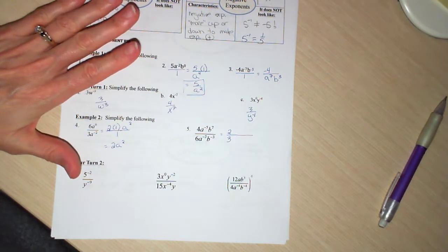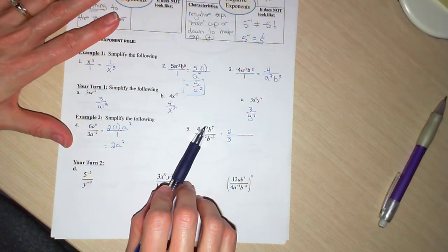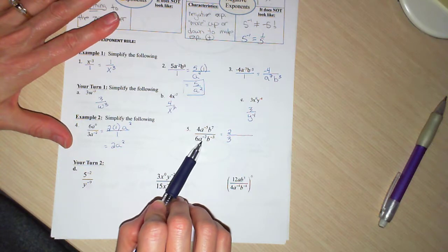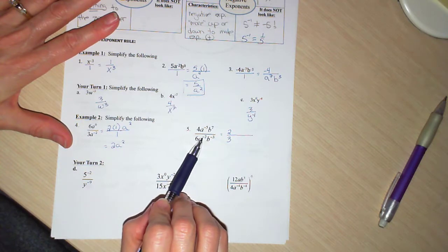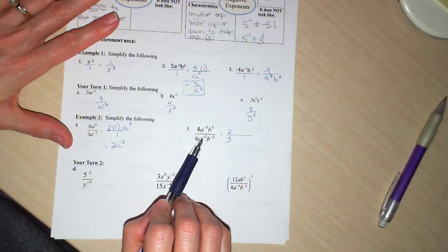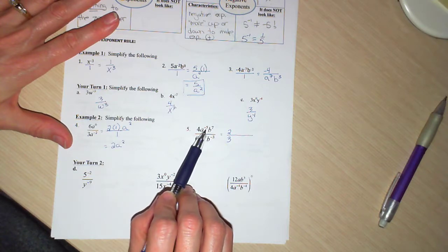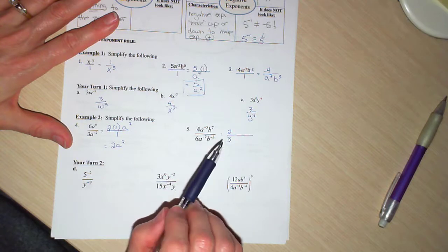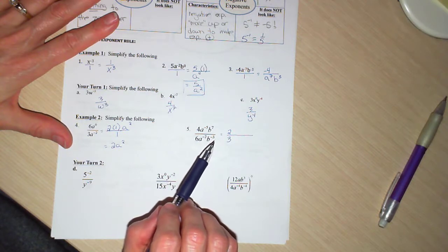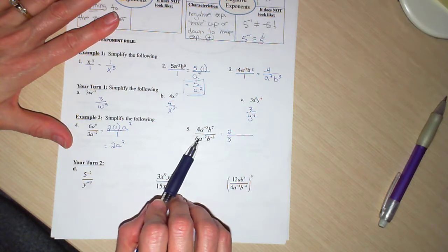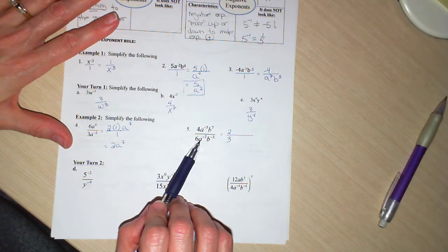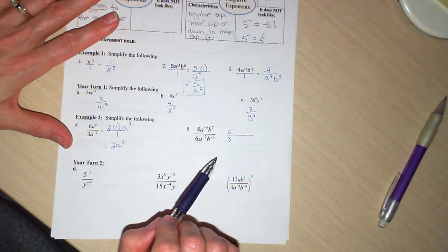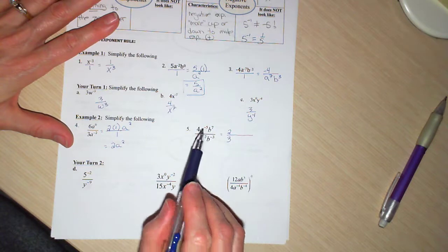Now, two different ways to approach this. I could do my division. So I could circle my bigger exponent. Remember, negative 2 is bigger than negative 5, and I could do division. I personally prefer to get rid of the negatives first, then do the division. But I'm going to tell you both will work. So we'll do it the way I like it first.